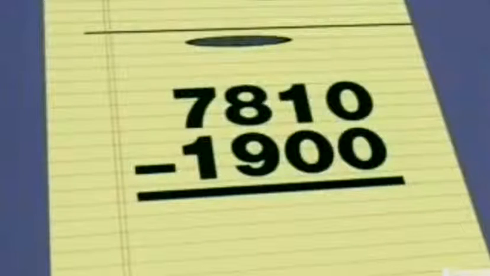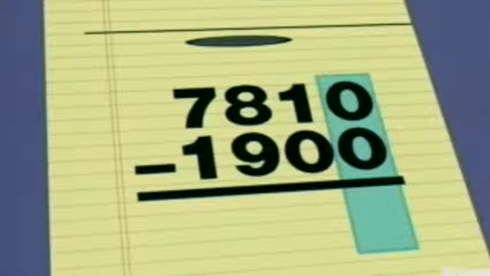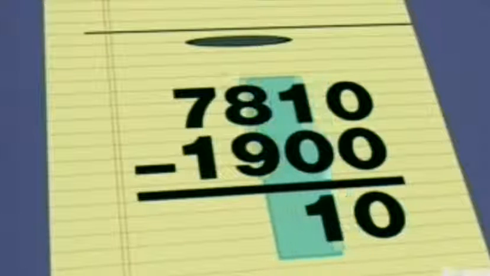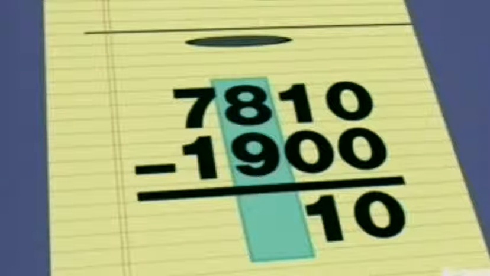Here's a subtraction problem with thousands numbers. We work this problem just like any other subtraction problem. We start in the ones column. We don't have to borrow. What's the answer? Yes, 0. Next we work the tens column. Do we have to borrow? No borrowing. What's the answer? 1. Next we work the hundreds column.